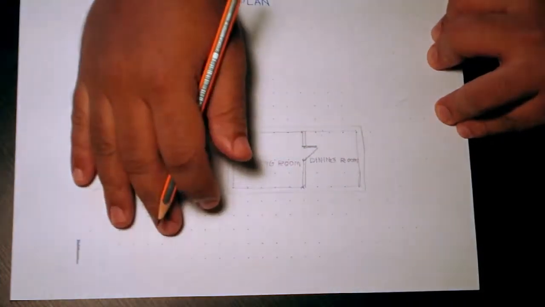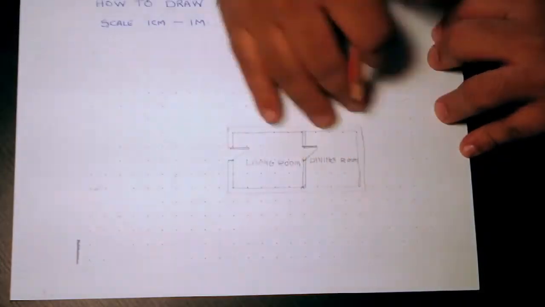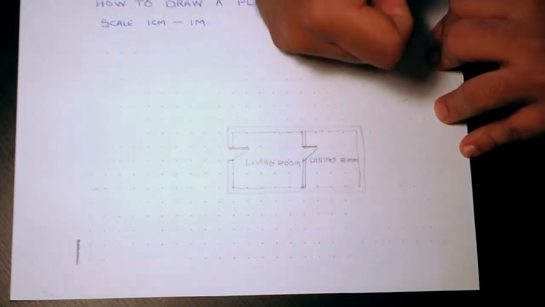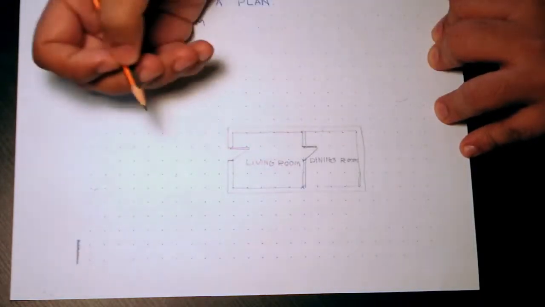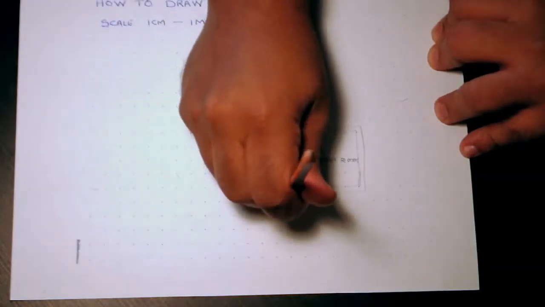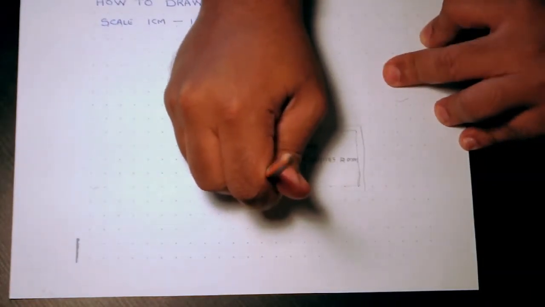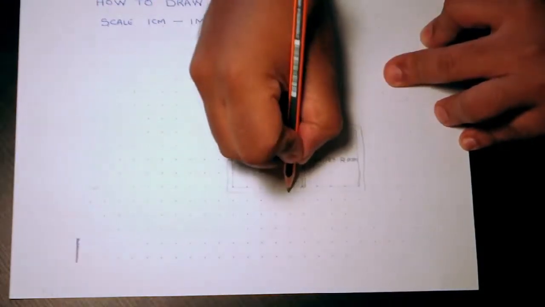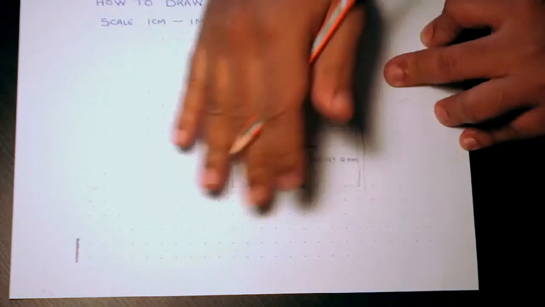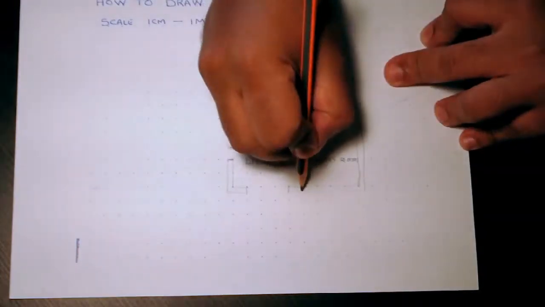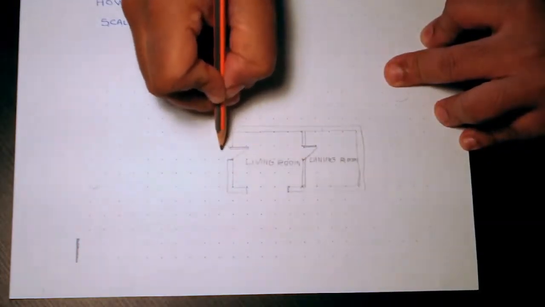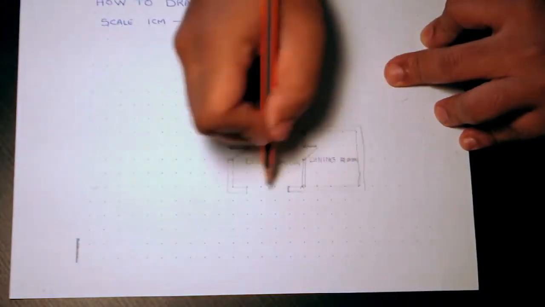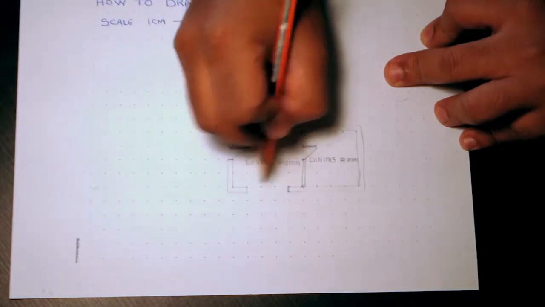Next, let's introduce some windows. These rooms require sunlight, natural light into the space. And for that, we need to introduce windows. So I'm going to open out a wider opening, and let's say this is the north side of the living room where I want to introduce the windows. I make an opening in a similar way as the door, but here it's much wider. That's going to be 3 meters wide.